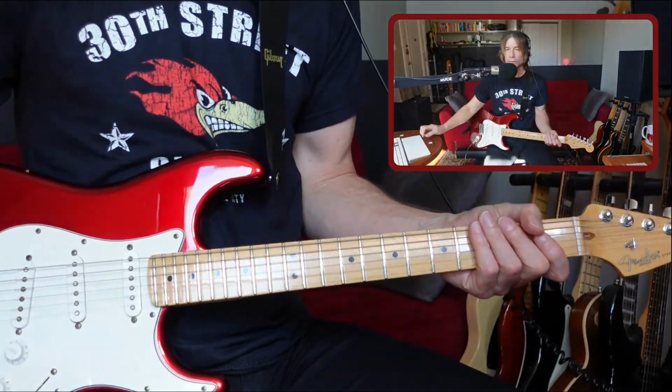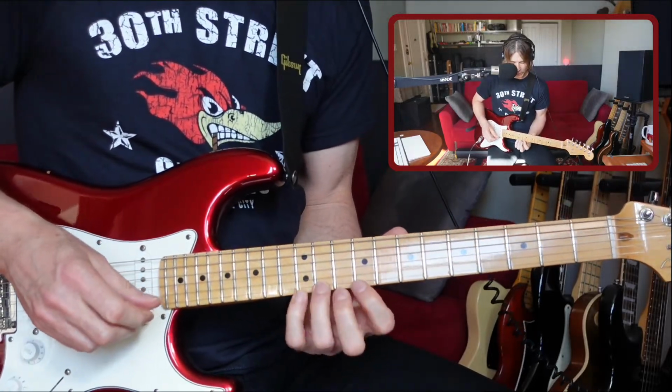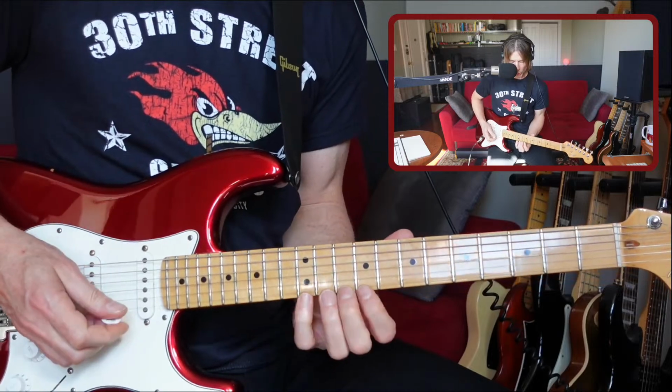What's great about these 3 notes per string patterns is that you could really burn through them, and it keeps your fingers all in one shape.